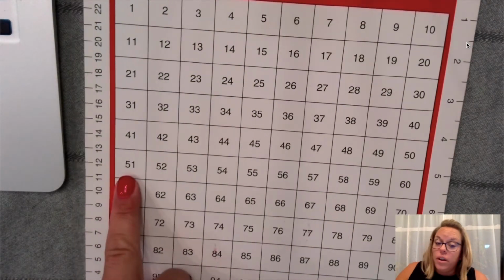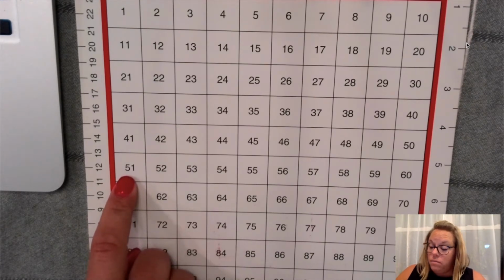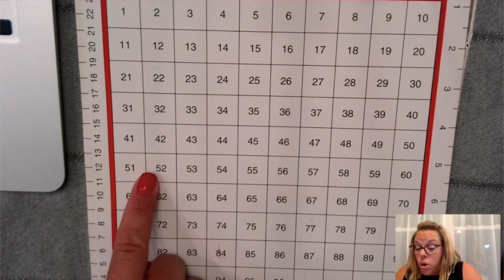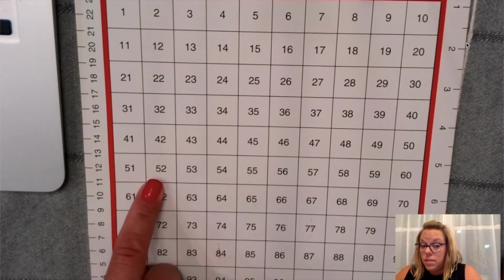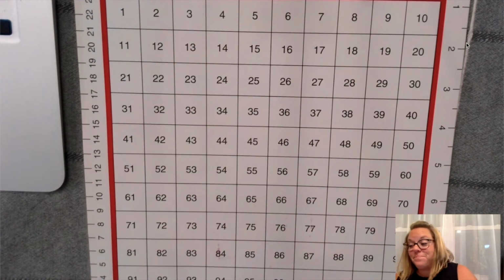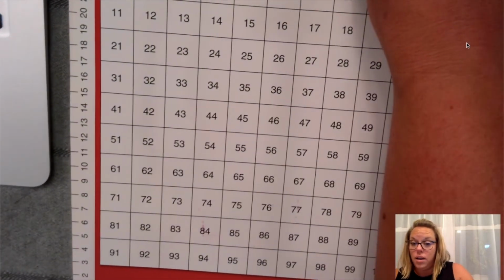Go and put your finger on 51. Point your finger on 51. What is one more than 51? I need to go to the right, to the right, to the right, to the right. So one more than 51 is 52.